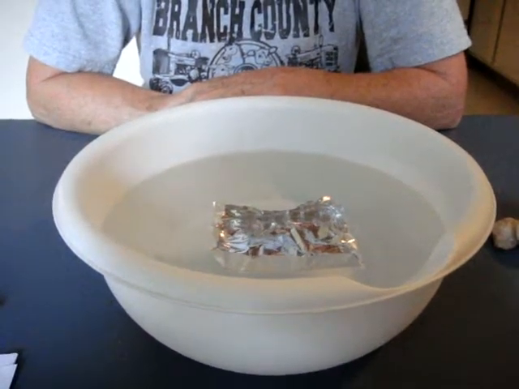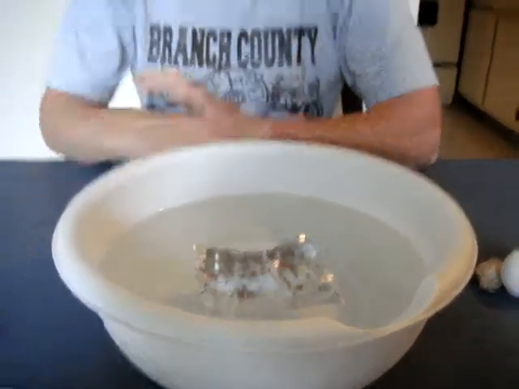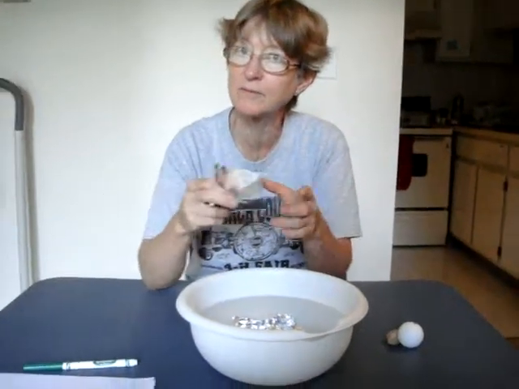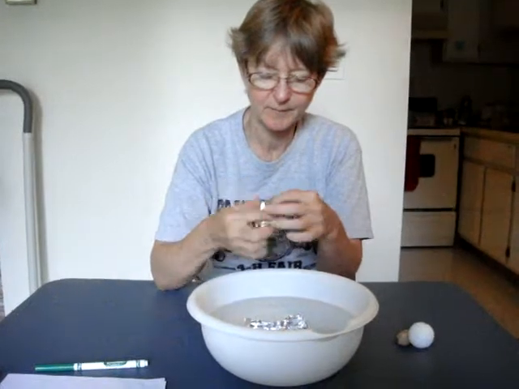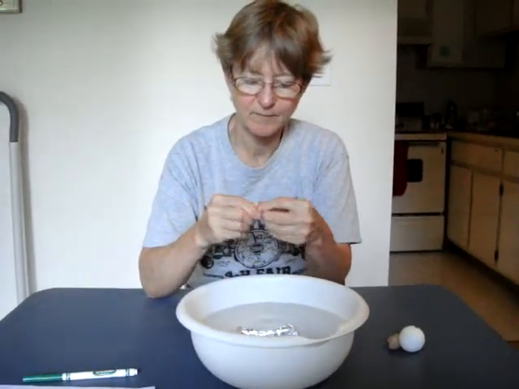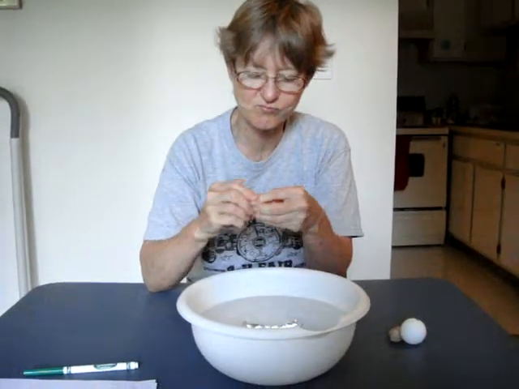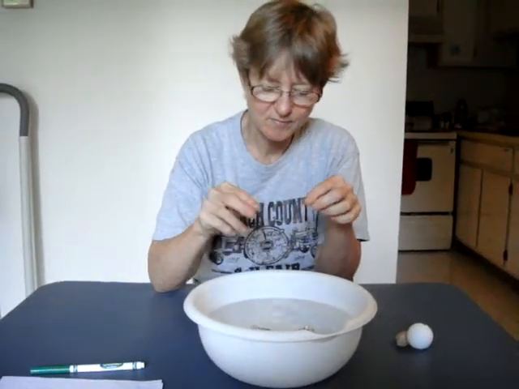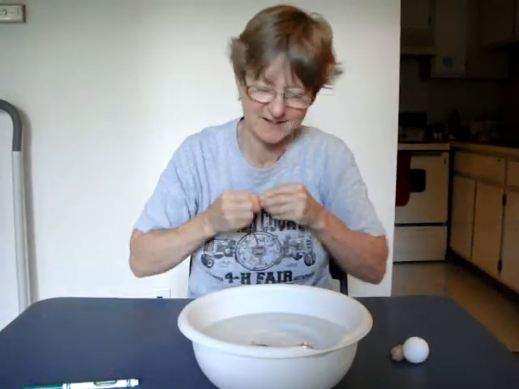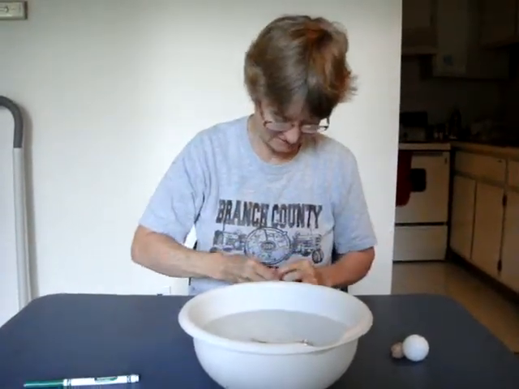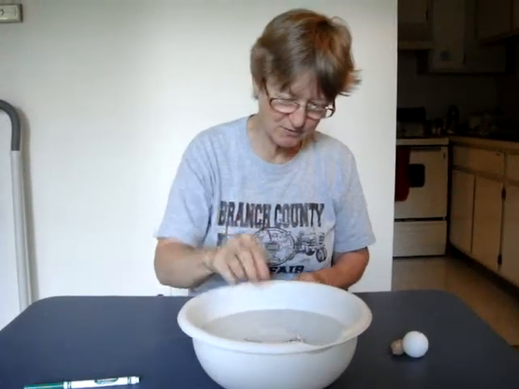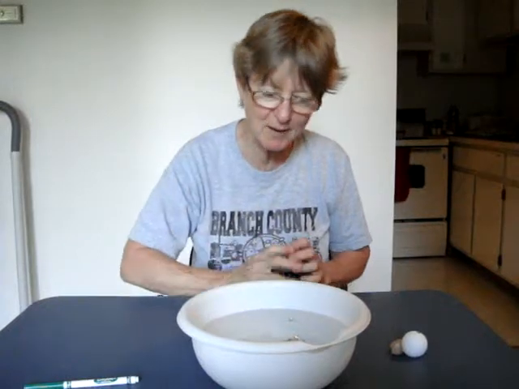So will aluminum foil always float? No, I think I could probably bunch this up tight enough so that it would sink. Show me. Yeah. Let me try some more. Well, maybe it'll always float. Yeah. I can't make it sink.